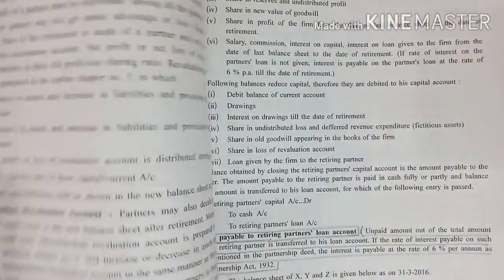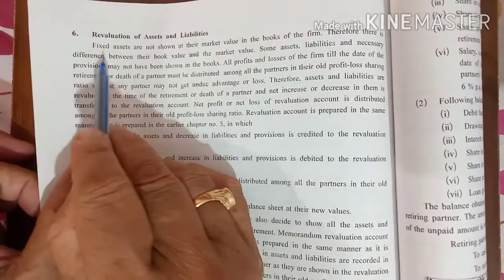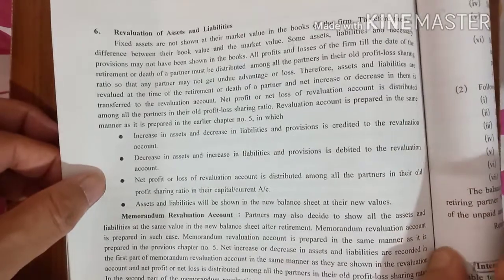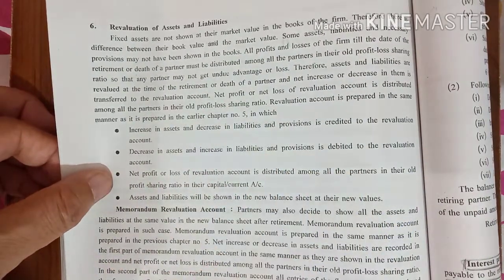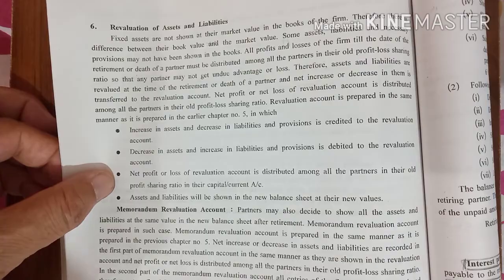These two points, third and fourth, I will not explain much more because they are the same as the previous chapter, chapter 5, admissions. How to do the revaluation of the assets and liabilities, all of you know, and according to that we will do the revaluation account, and whatever profit or loss is coming, that will be distributed to all partners according to the old ratio.